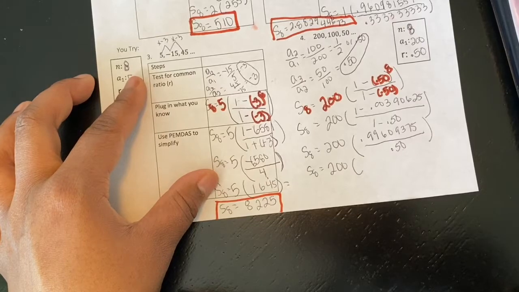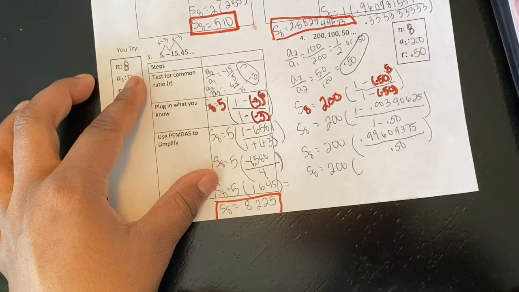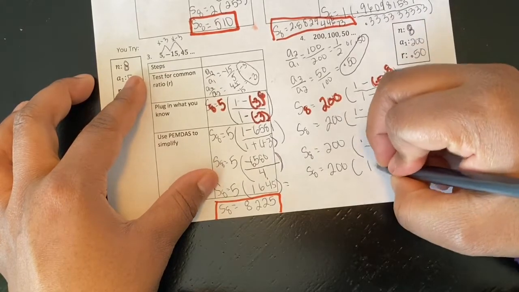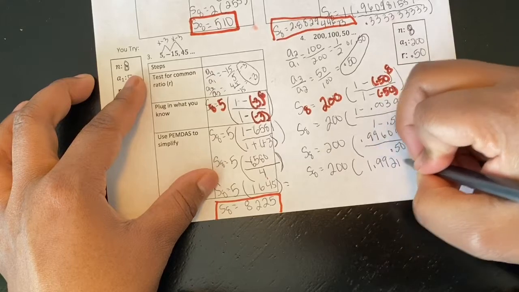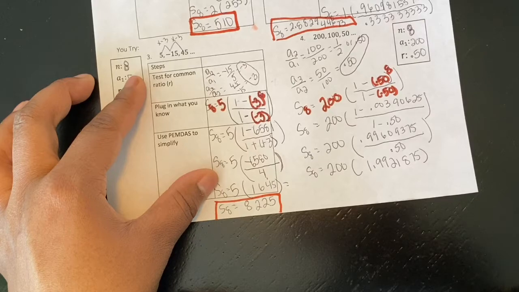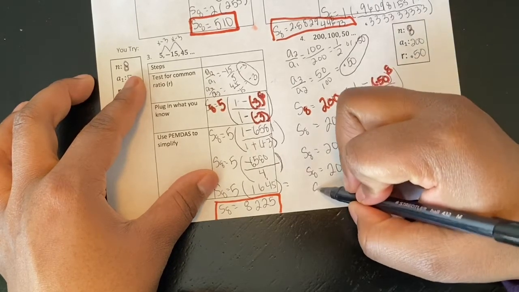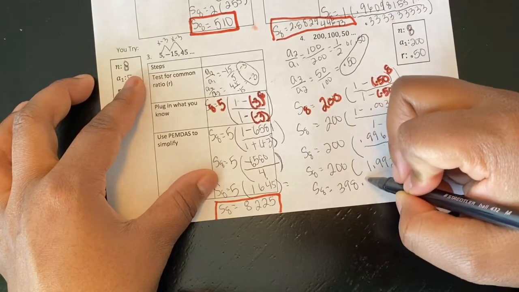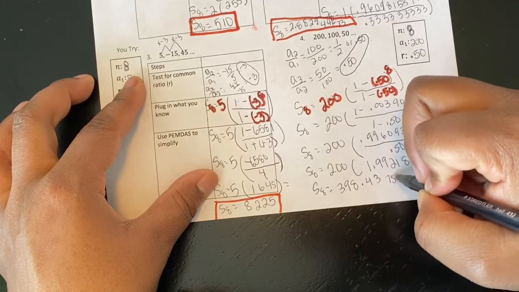So I'm going to put that in my calculator as well. 0.99609375 divided by 0.5 equals 1.9921875, times 200. So S sub 8 equals 398.4375.